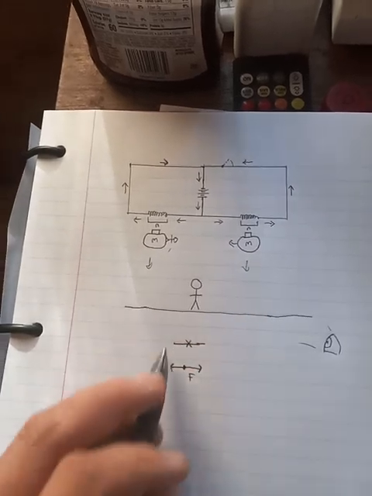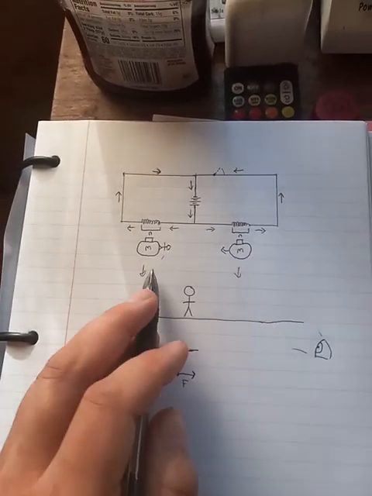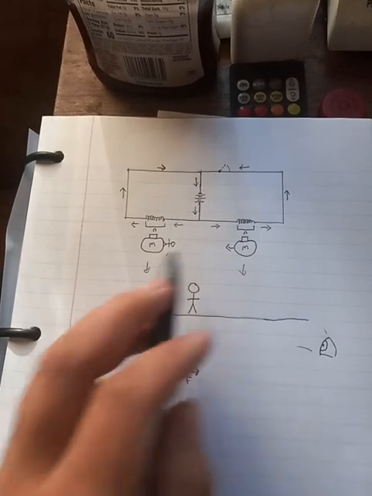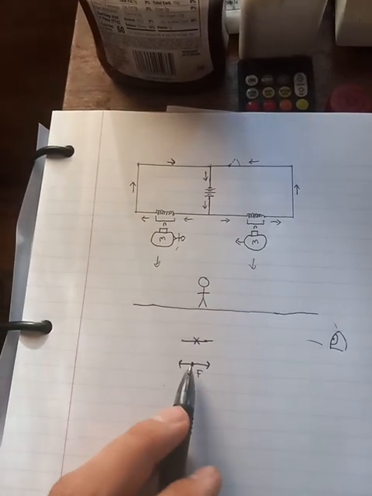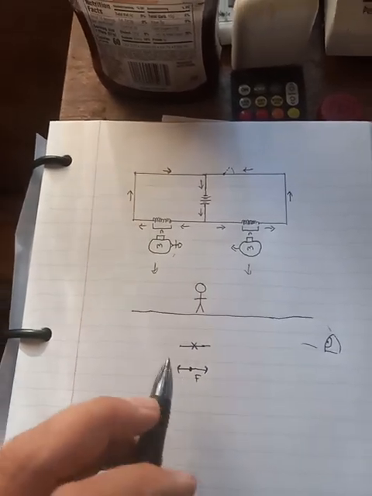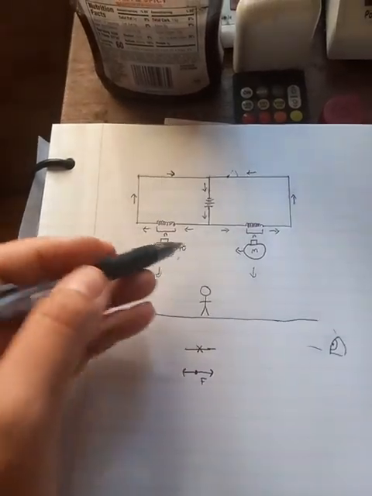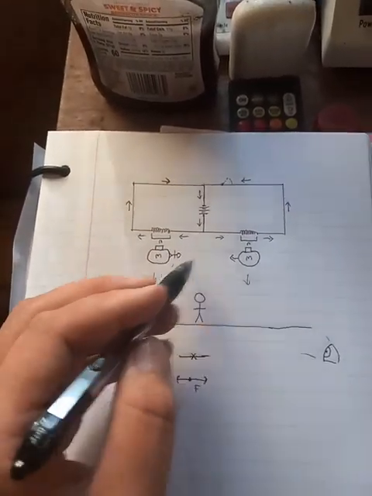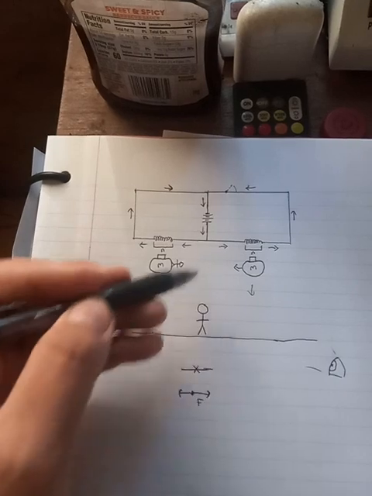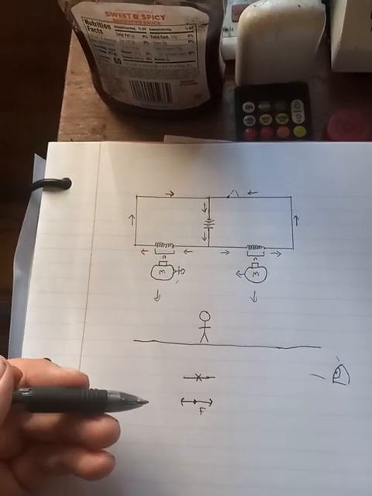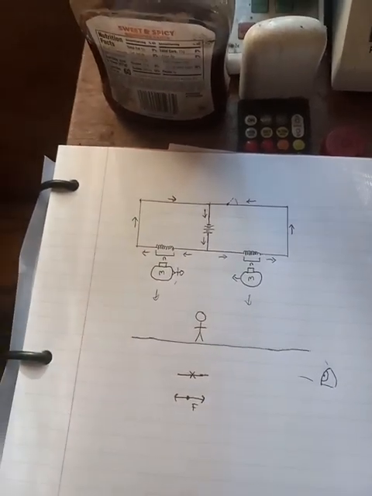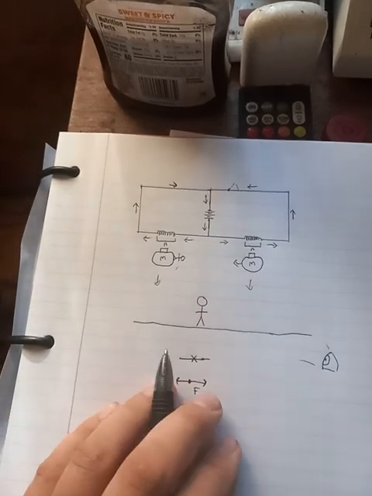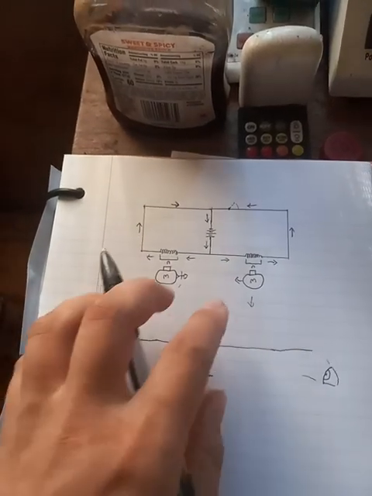The reason why I bring this up is that although accelerations are relative to your frame of reference, forces are not. This force, regardless of whether or not he can perceive it between these two, will still exist. Now, the second he perceives it, then obviously he knows that it's there, but it'll be there nonetheless.